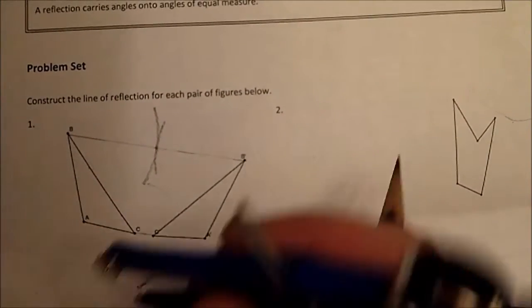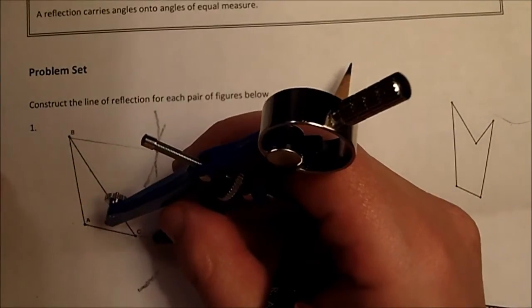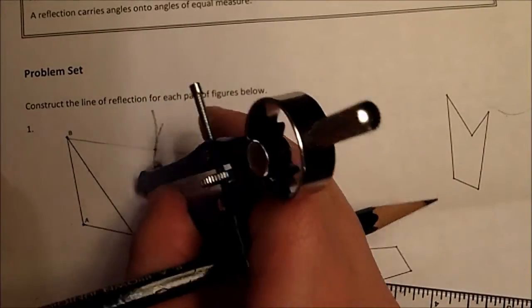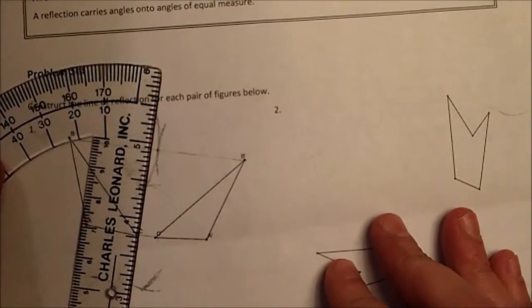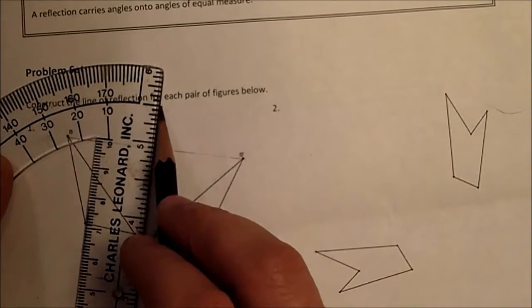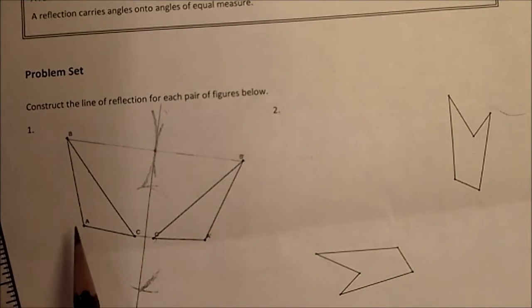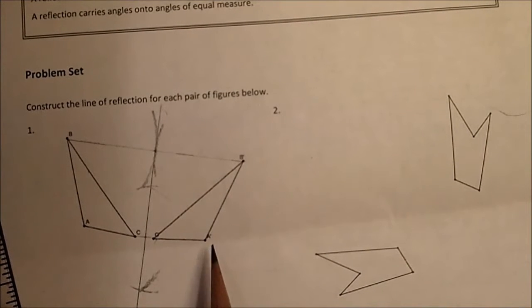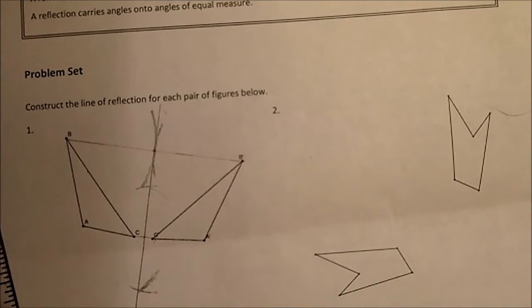And then C prime. Oops, C prime. Gotta make sure it's the point. So finding the point here, and then finding the point there. So we have now here the line of reflection. So the line of reflection for triangle ABC, compared to triangle A prime, B prime, C prime, it is reflected over this line.